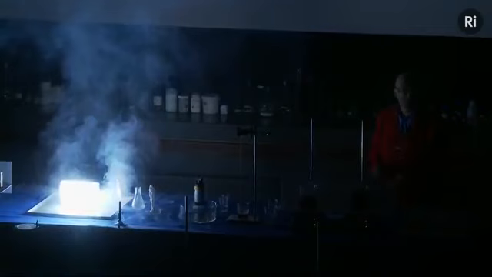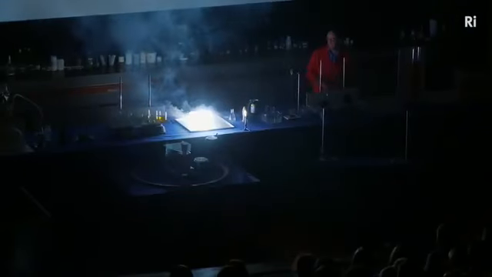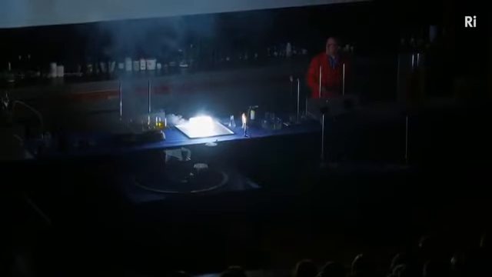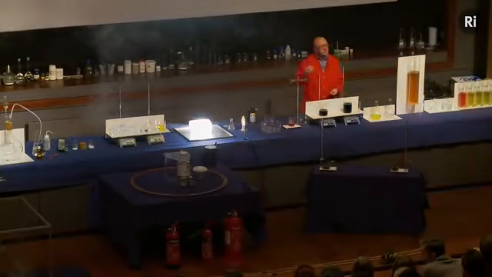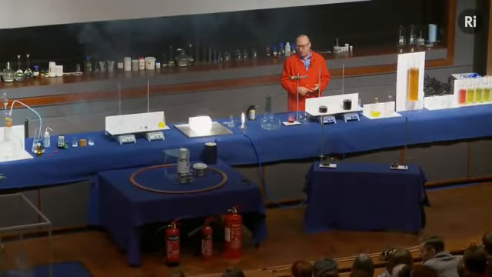This is the sort of stuff that's used in indigestion tablets, that kind of thing. I wouldn't recommend that for dealing with indigestion. So the magnesium combines with the carbon dioxide to make magnesium oxide and carbon. Thank you.